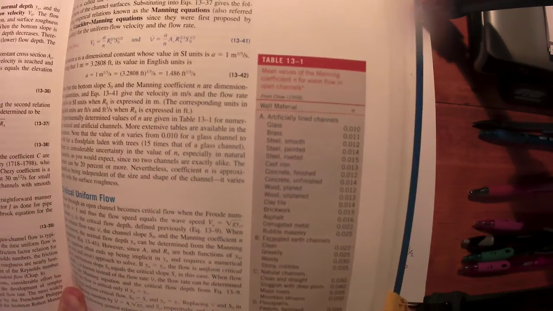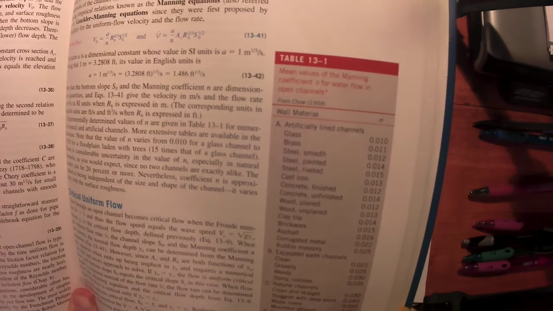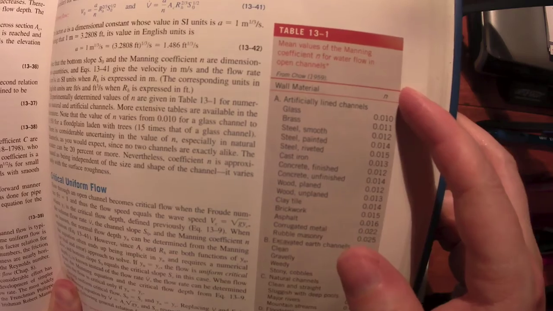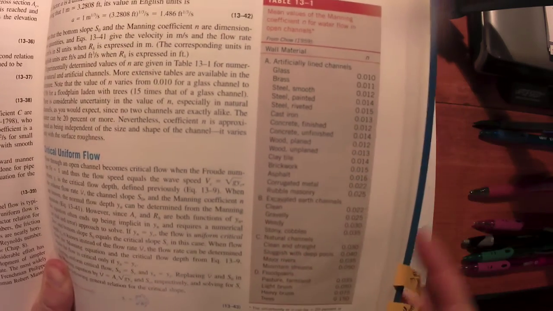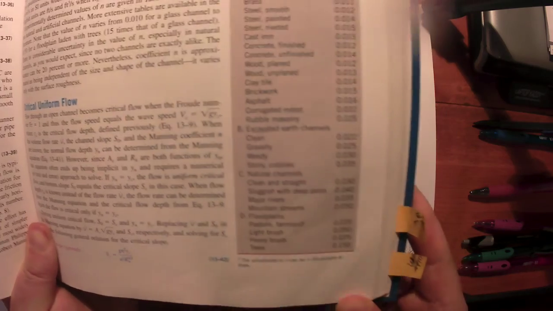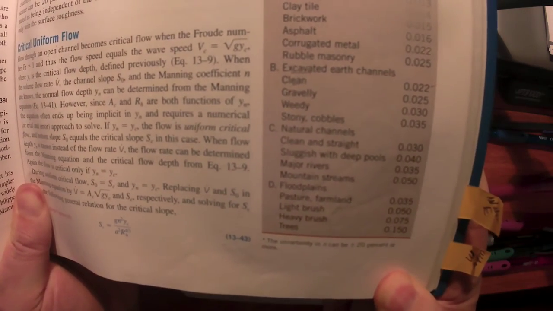So this is in your text. This is table 13.1. You can see these are Manning coefficients. These are N values for various surfaces. You can find this in your text. You can see I put some tabs here, so put some tabs in your text on this guy when you take your final so you can get right to this. There will be a Manning equation on the final.